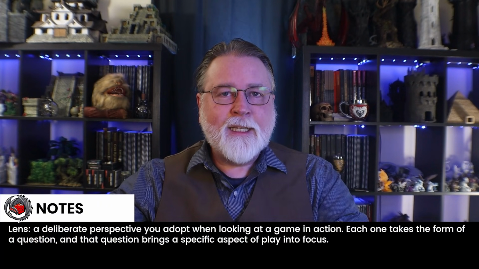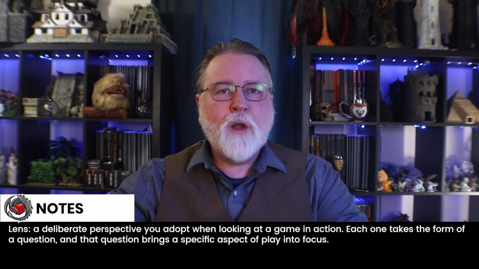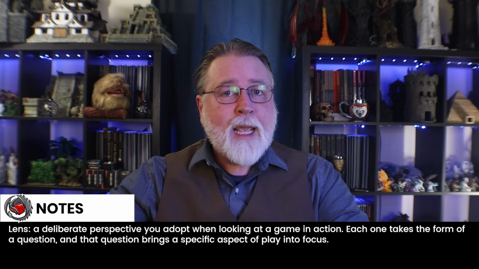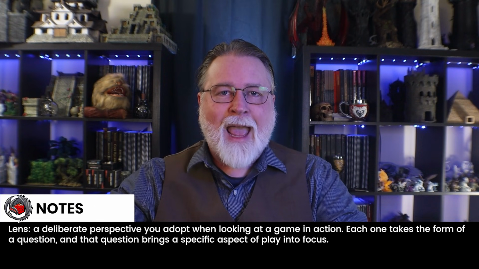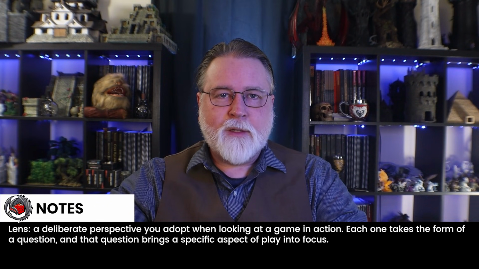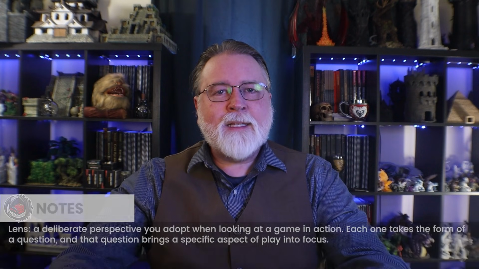When Schell talks about lenses, he's describing a way of examining games that prioritizes observation over judgment. A lens is a deliberate perspective you adopt when looking at a game in action. Each one takes the form of a question, and that question brings a specific aspect of play into focus. Seen this way, lenses function as diagnostic instruments. They direct attention. They help you notice patterns that are already present in the experience of play.